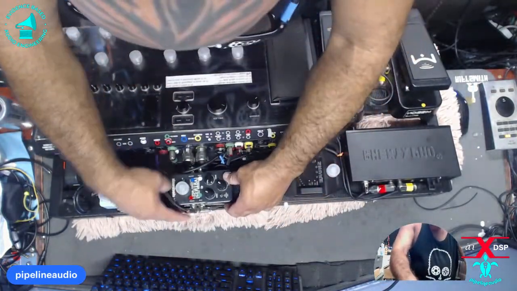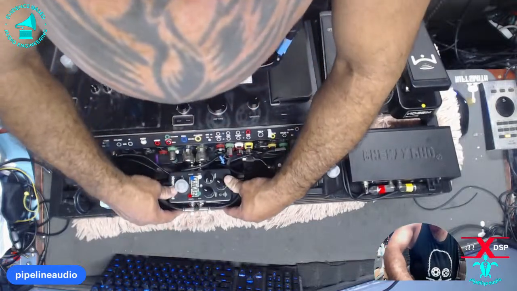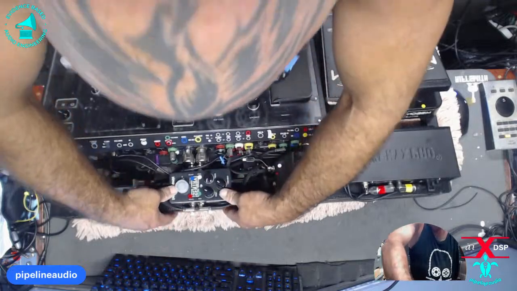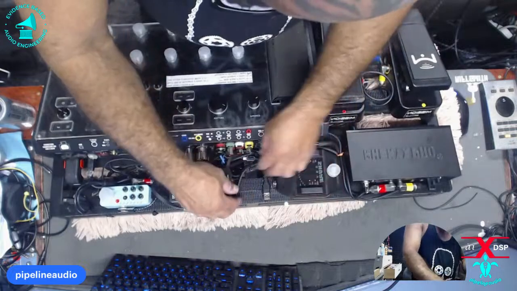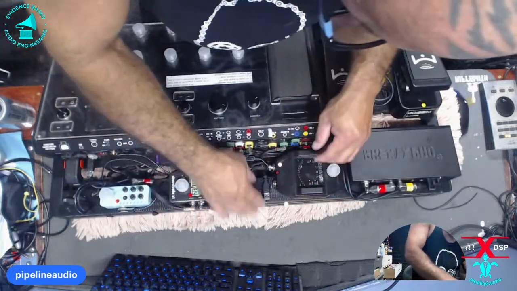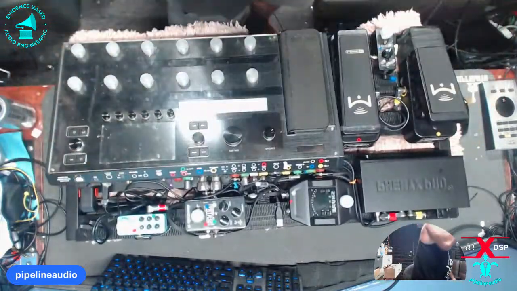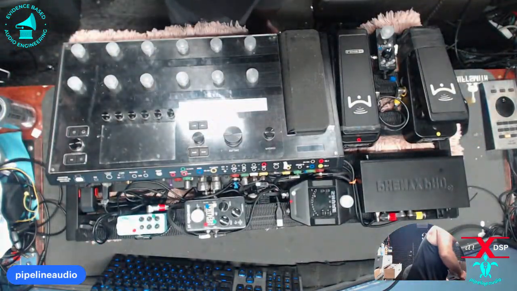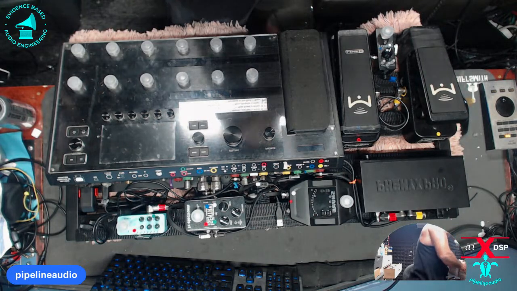I need to plug this in. Find out. Okay, so now we gotta get that power. But it really only has to hit a couple things.